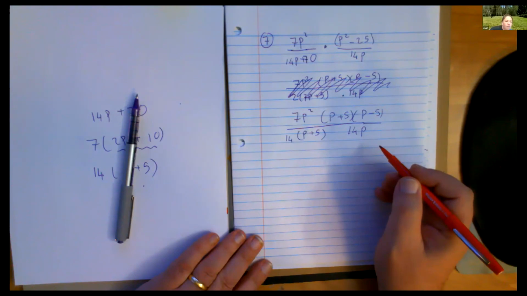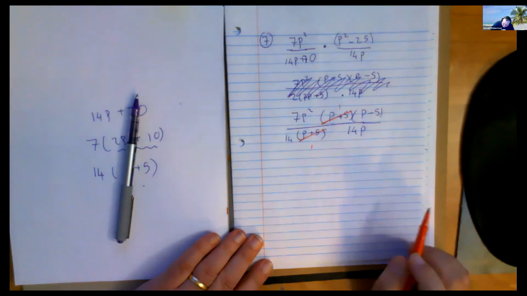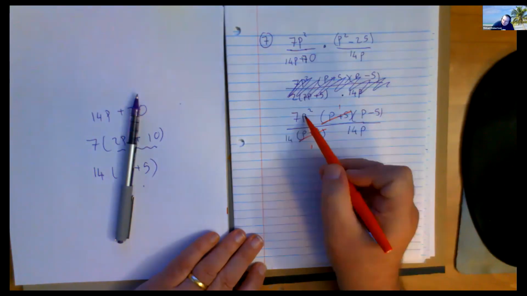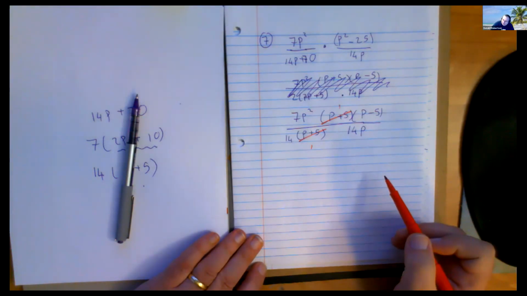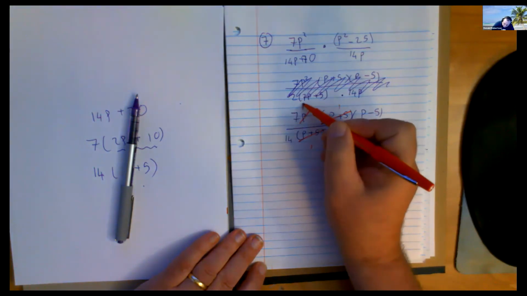P plus 5. Okay, that was kind of the one my brain went to first. Can that p cancel out with some of this guy here? This p in the bottom? If it cancels this out, don't you leave 1p behind?